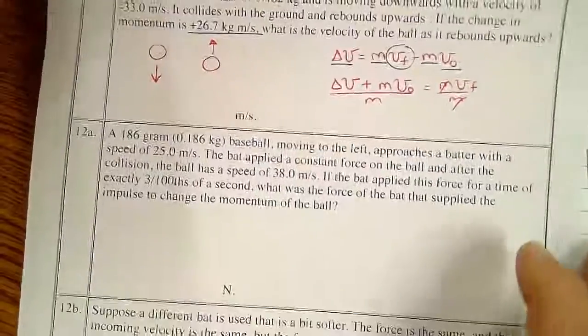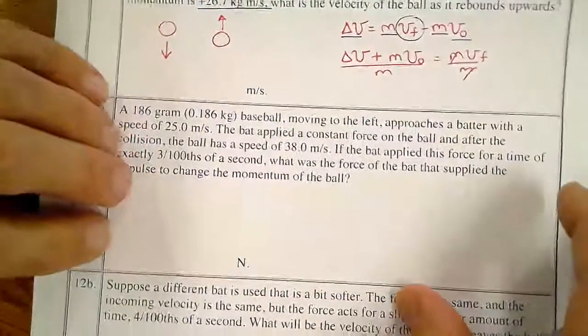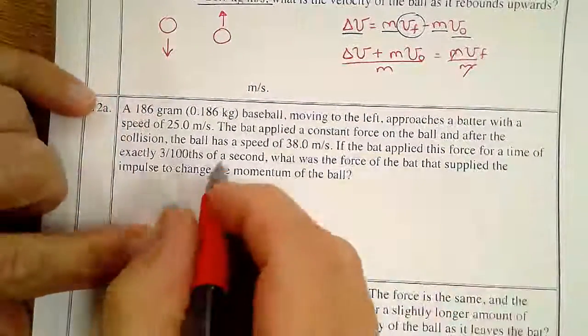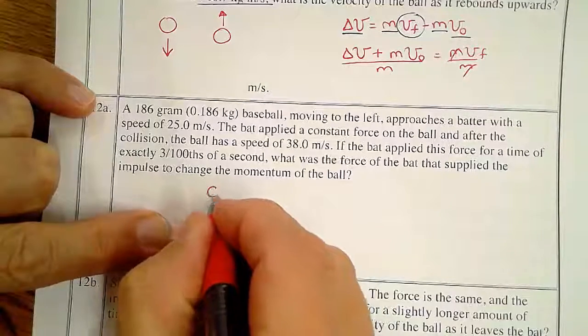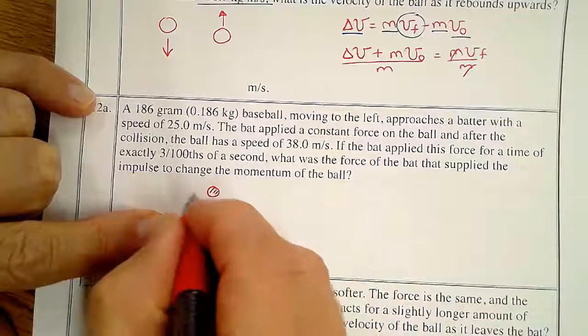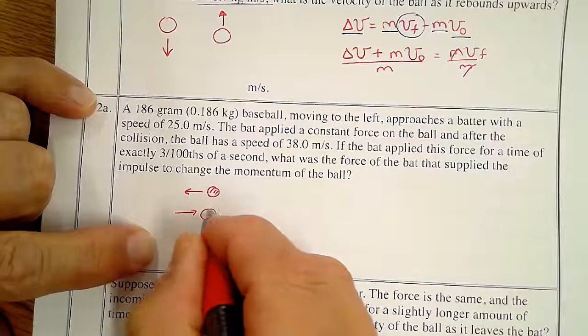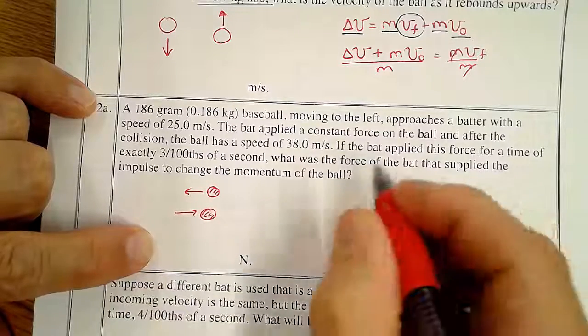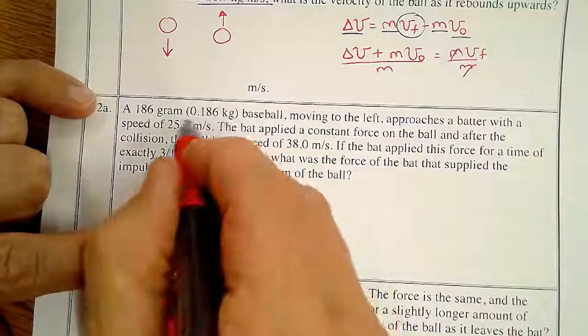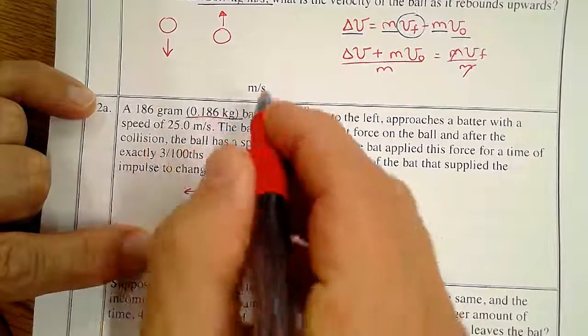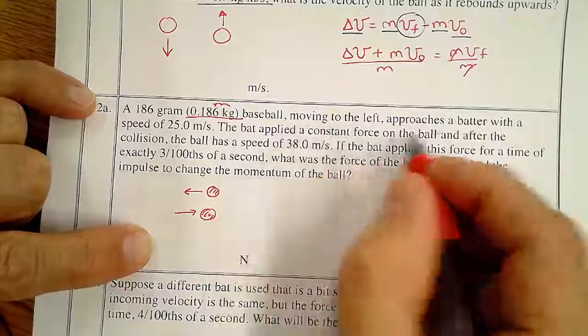Okay, problem number 12. A baseball is moving to the left, it hits a bat, and then it's moving to the right. So here's my baseball. It's moving to the left, it hits a bat, and after hitting the bat, it's moving to the right. Okay? So in this problem, I tell you the mass. So this is the mass.